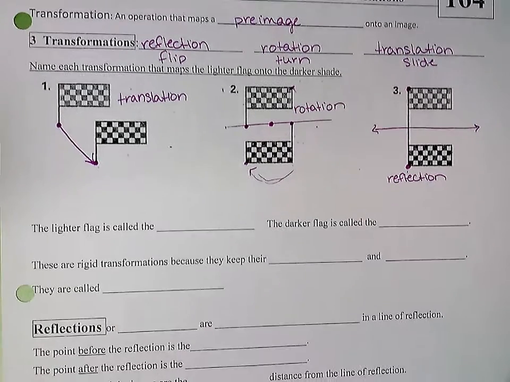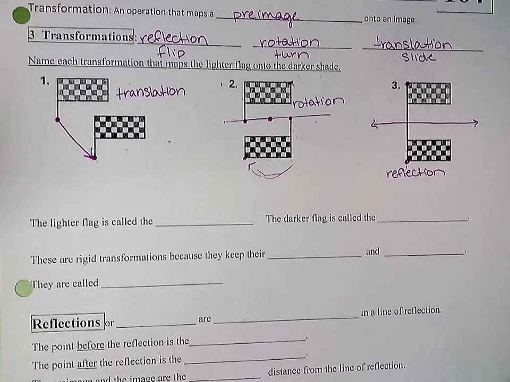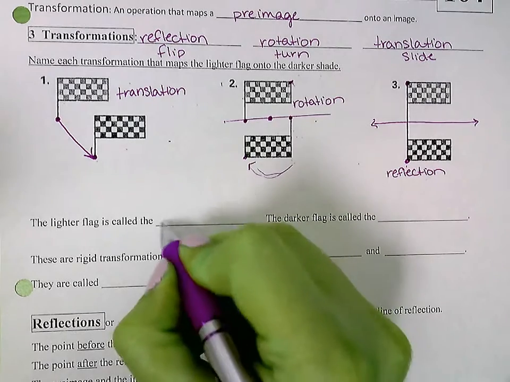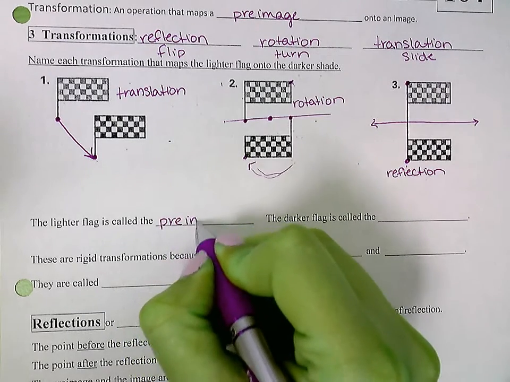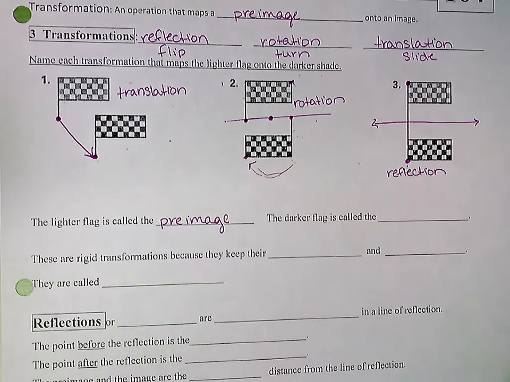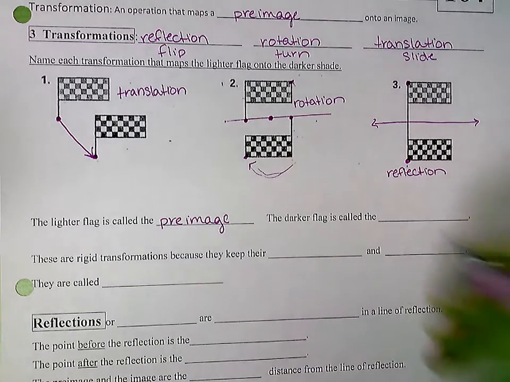In these problems, the lighter flag is called the pre-image. The pre-image is the one you started with. And the darker flag is called the image.